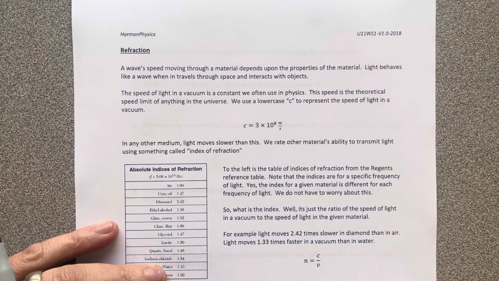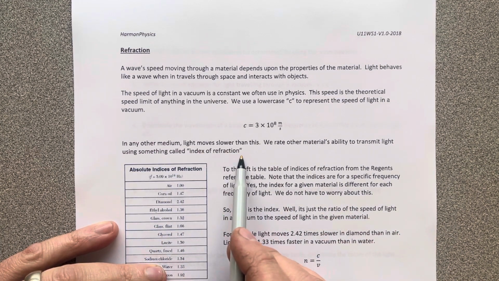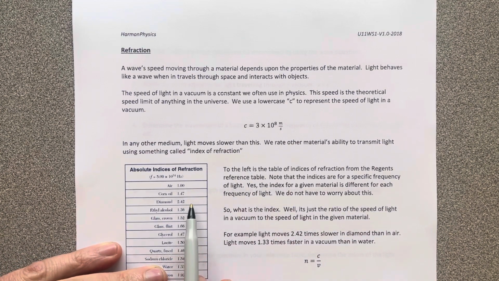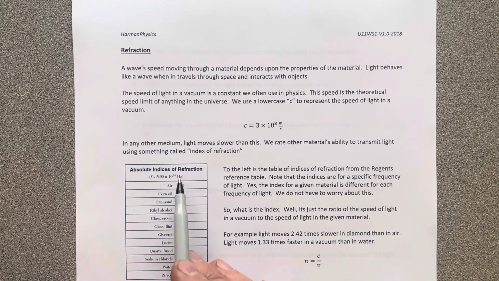So a material's ability to transmit light is something we call index of refraction. Air, oil, diamond, all these have indexes of refraction. You can think of this as a multiplication factor, right? There's a simple way to calculate the index of refraction. If you know the speed of light in the air, divide it by the speed of light in the material. So this number tells you how many times faster light moves through air. So for instance, with a diamond, the index of refraction is 2.42. That means it's 2.42 times faster in air than it is in diamond, or it's 2.42 times slower in diamond.